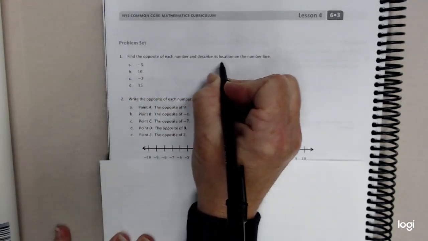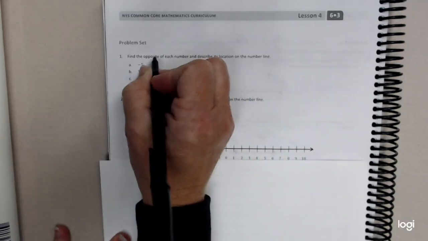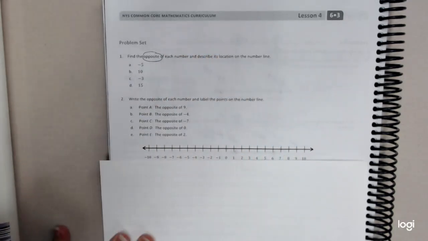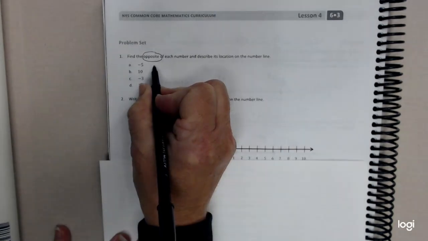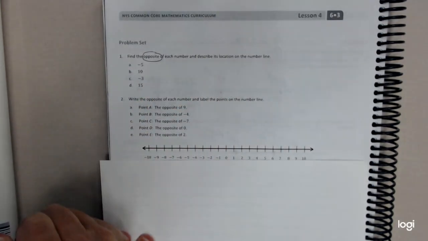Let's look at problem number 1. We're going to go over this together. It says, find the opposite of each number and describe its location on the number line. So let's circle the word opposite because we want to make sure we find the word opposite. And we're going to write the opposite of all 4 of these integers.